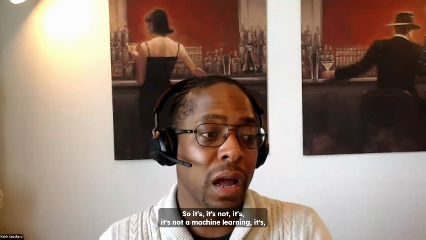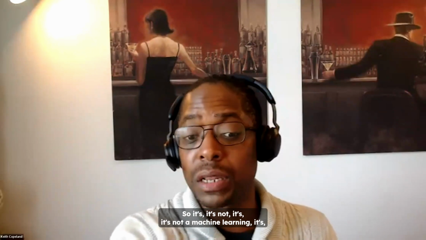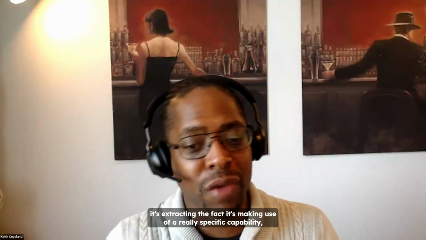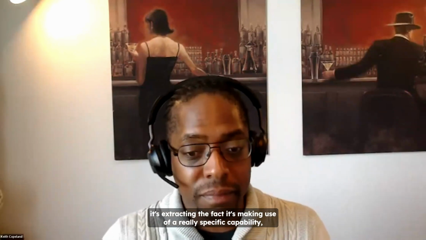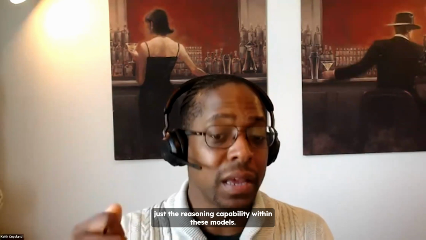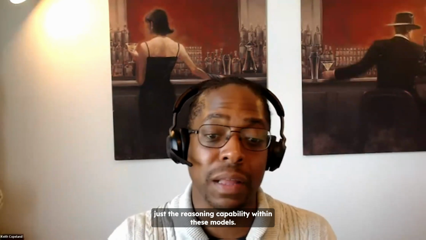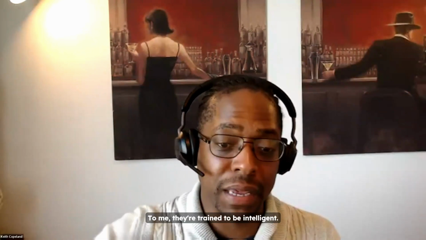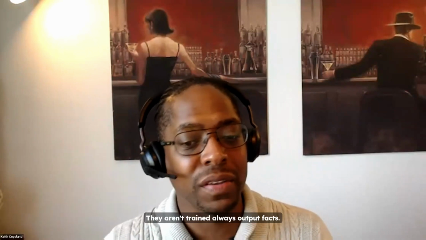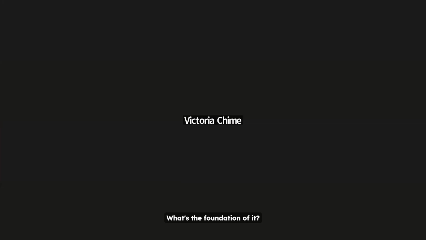So it's not machine learning. It's extracting the facts. It's making use of a really specific capability, just the reasoning capability within these models. To me, they're trained to be intelligent. They aren't trained to always output facts. But what's the foundation of it? That's what I want to know. What is your foundation? Are you not letting that one out yet?